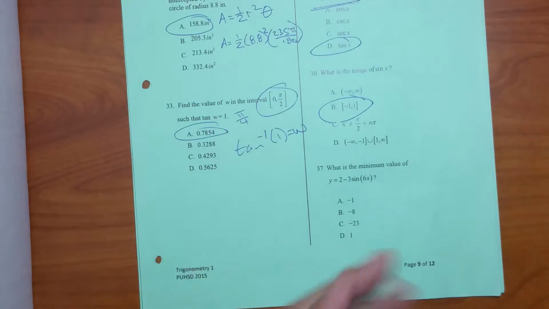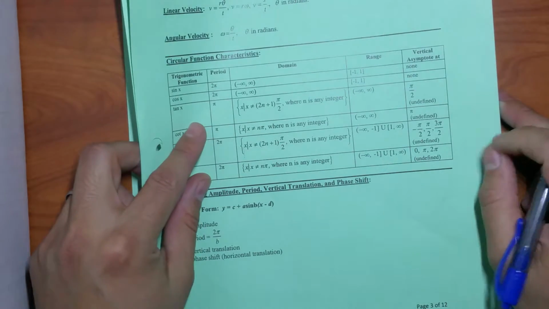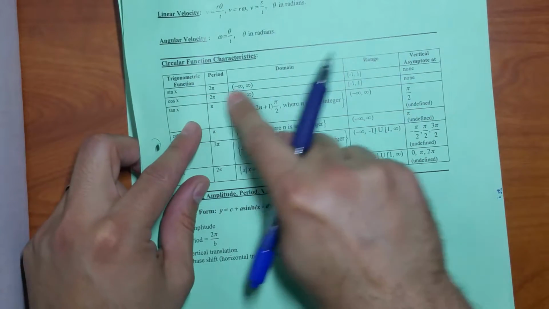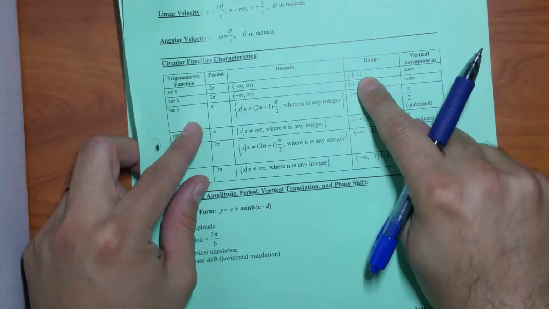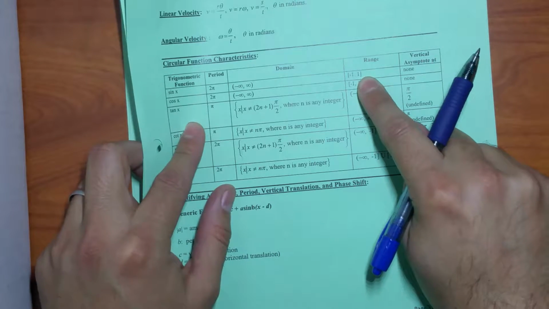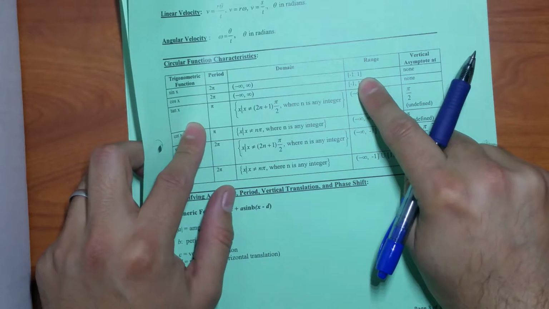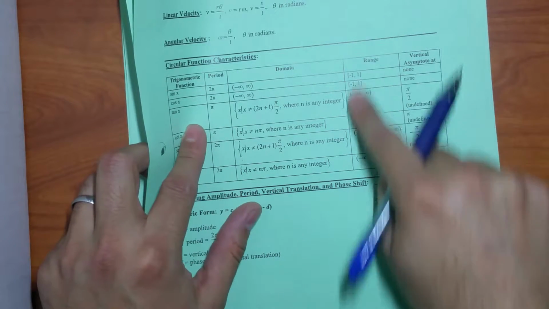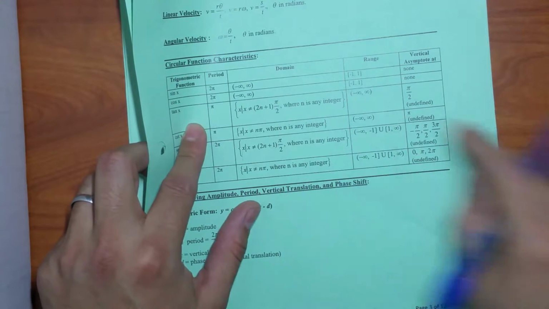And if you get completely lost, guess what? It's right here on the reference sheet. The range of this. Make sense? Okay. So don't forget, range is the y values, domain is the x values.